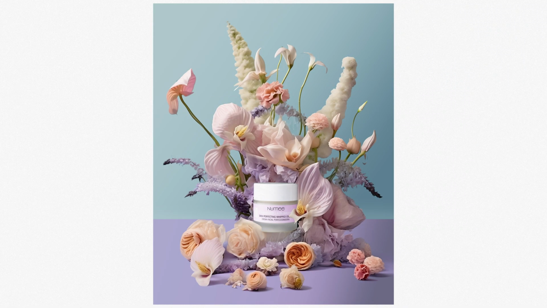So here it is, the final result, the picture of a face cream in this beautiful flower arrangement created by Midjourney AI, Photoshop Generative Fill AI, and myself.